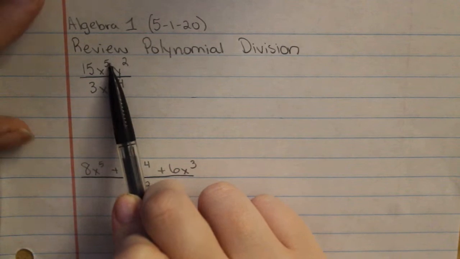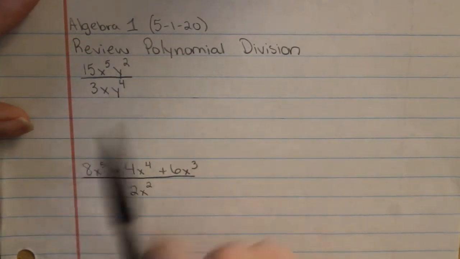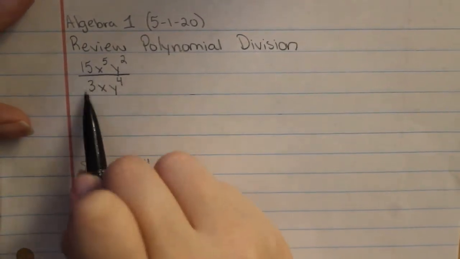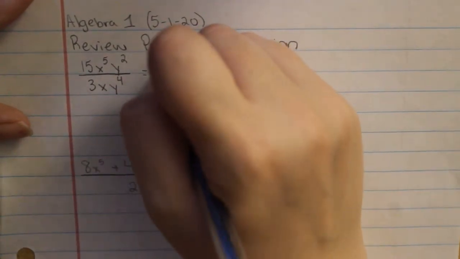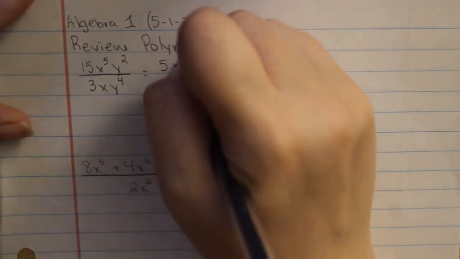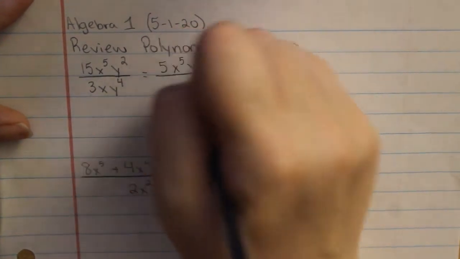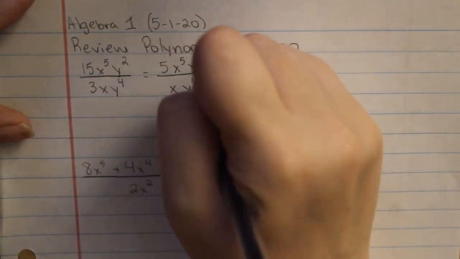So here we have a simple monomial divided by monomial. So you can already look at this and say, I know 15 divided by 3 is 5. So I'm going to tell you this. Go ahead and go for it. If you know it, go ahead and start working on it.